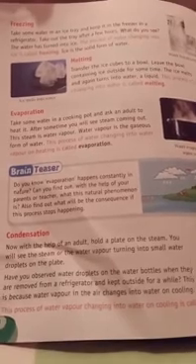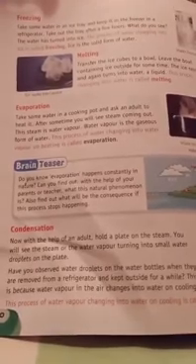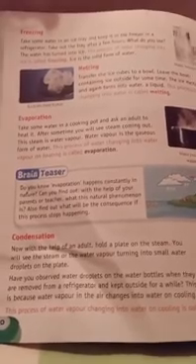The gaseous form of water is now turning into small drops of water.